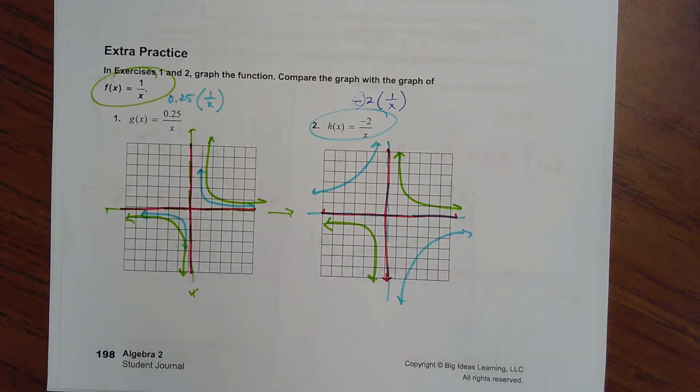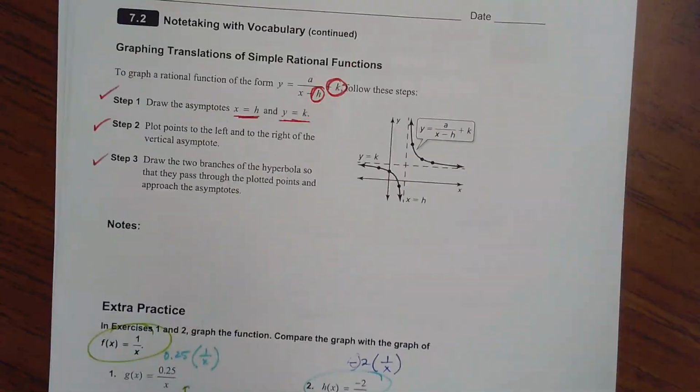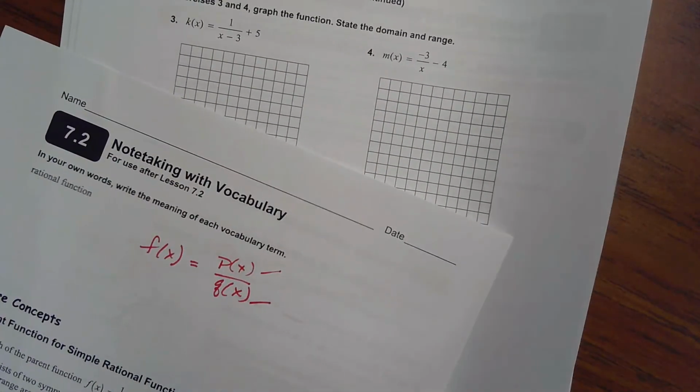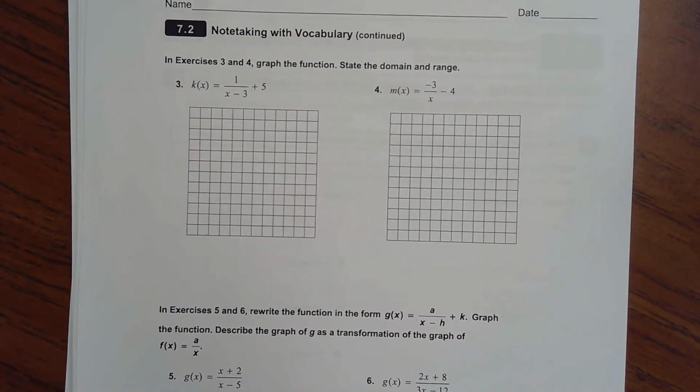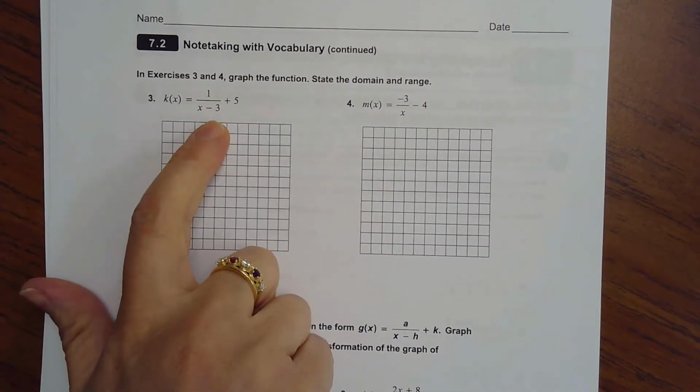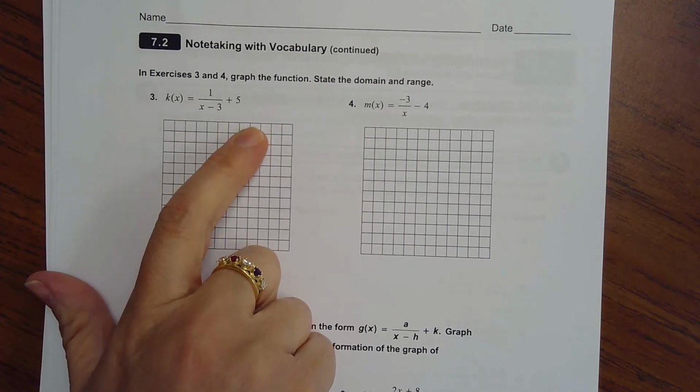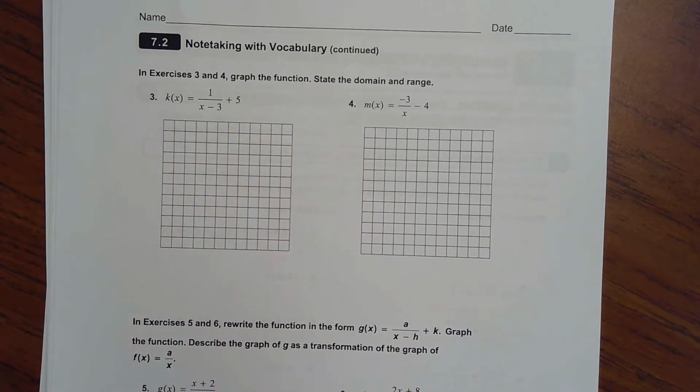All right, let's do a couple others on the next page, and then I'll give you guys a chance to try some on your own. So we're on page 199. We have this kind of format of your rational function. We hadn't done these until now, so this is definitely a little bit different.